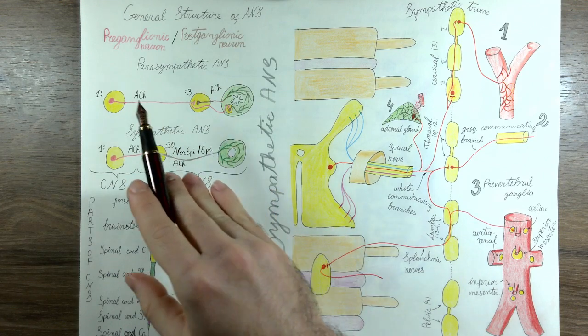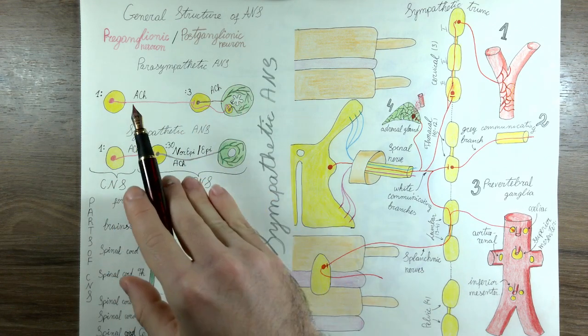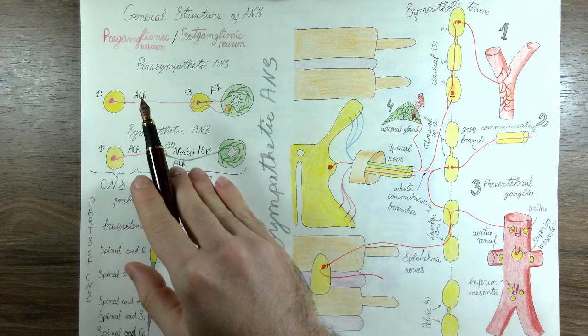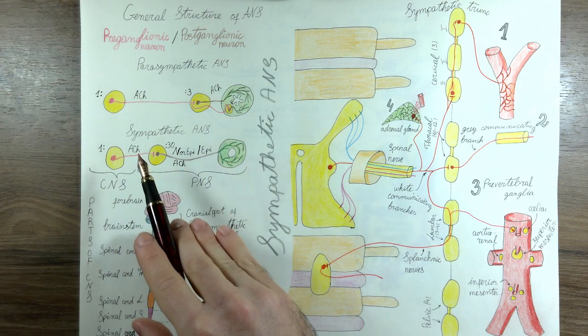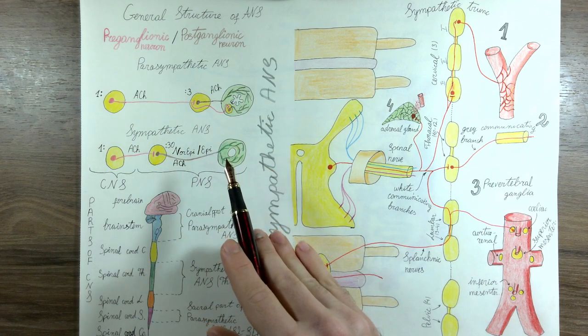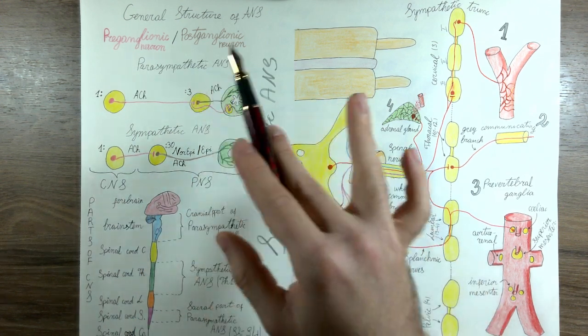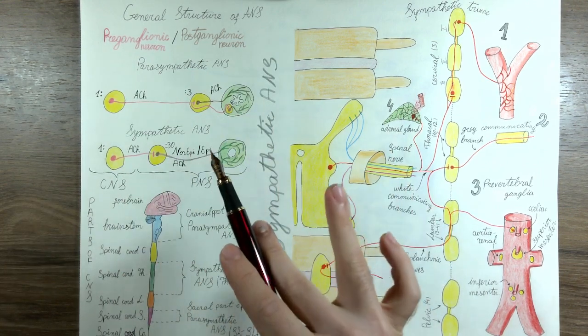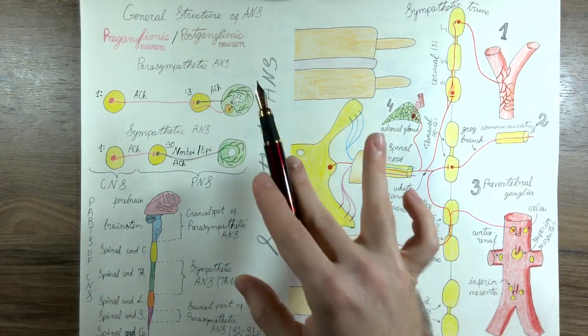In both cases, also, the preganglionic fibers use acetylcholine as neurotransmitter, and both of them are myelinated, while the postganglionic fibers are non-myelinated. And these are the similarities between the two systems. The differences come with several things.